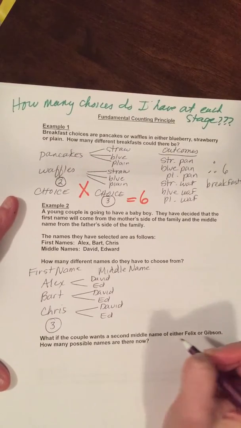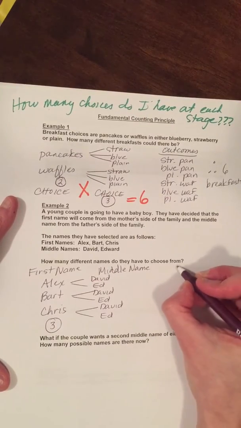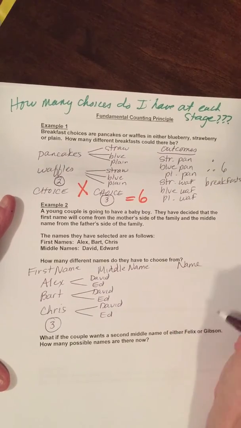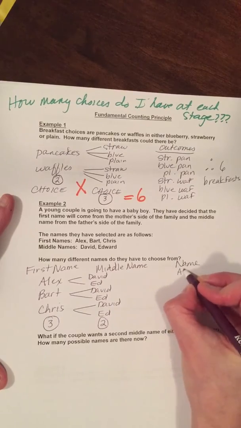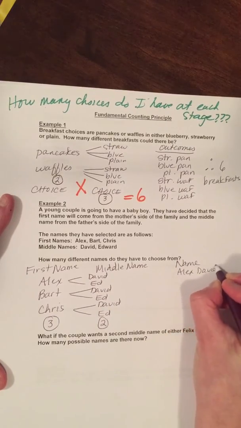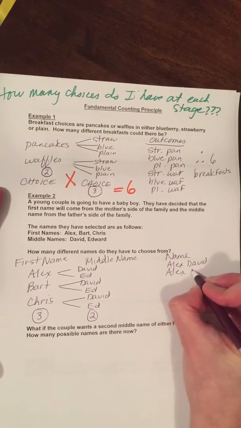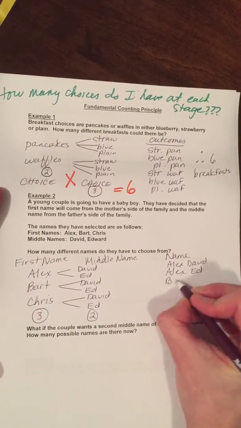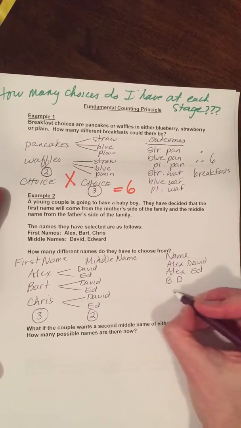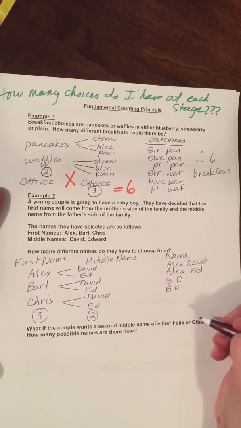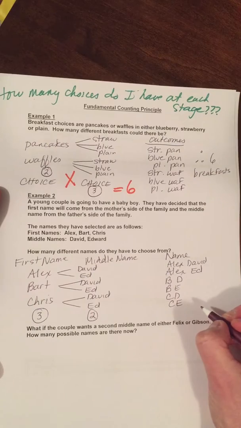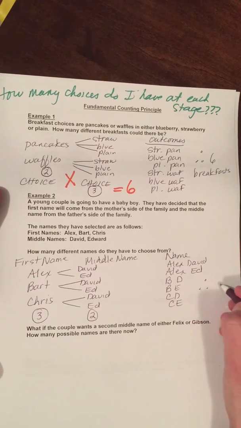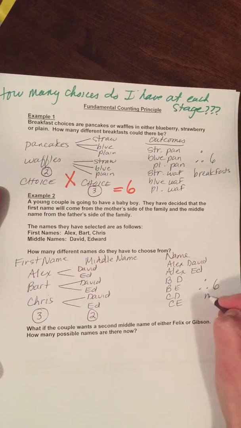So in terms of the child's official name, how many outcomes do they have? Alex David, that's one possible name. Alex Edward, that's a second name. Bart David, that's a third possible name. Bart Edward. Chris David, or Chris Edward. So how many possible different names? 6 different names.